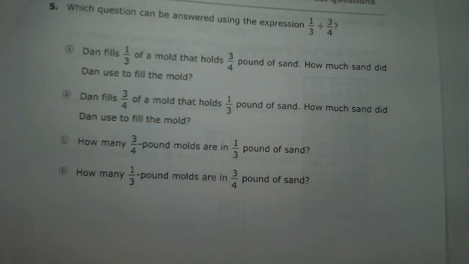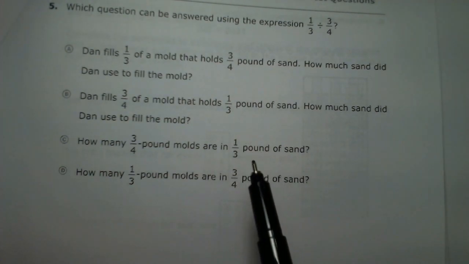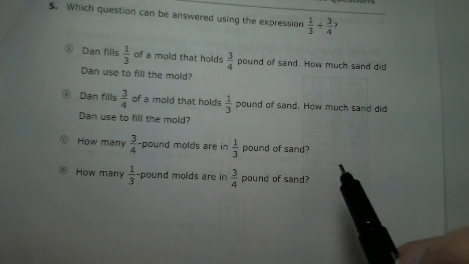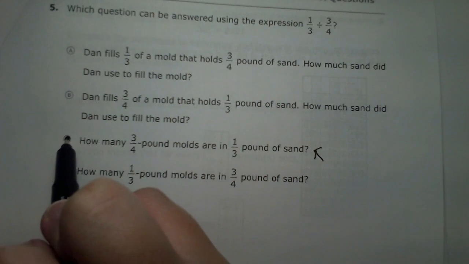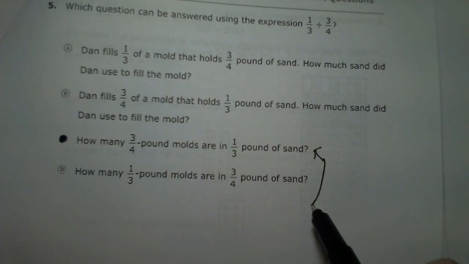So this question is honestly a bit weird, and it's annoying. So, as you can review these, I'm just going to tell you which one is right and why. This one right here is the correct one. And, well, why is it right?